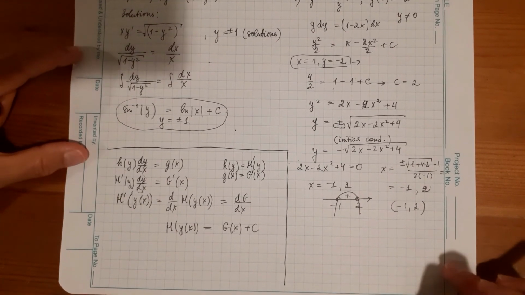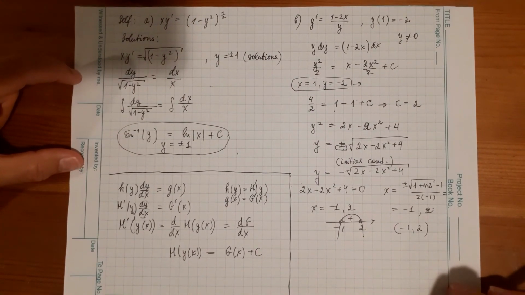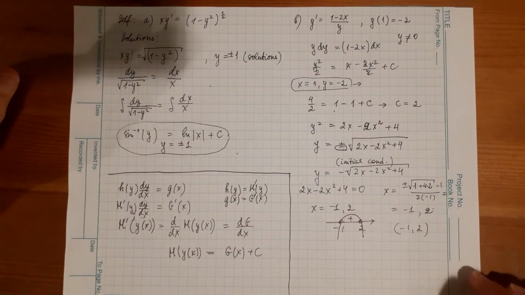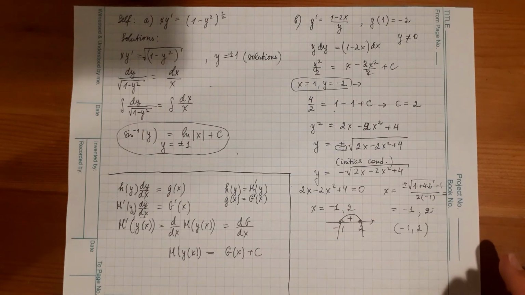Okay, I think we are kind of done with separation of variables. Do your homework, and don't forget, if you divide by something, remember that you are going to lose a solution. If you multiply by something, you are going to add a solution. So check back if you added something that is wrong. Okay, that's all.